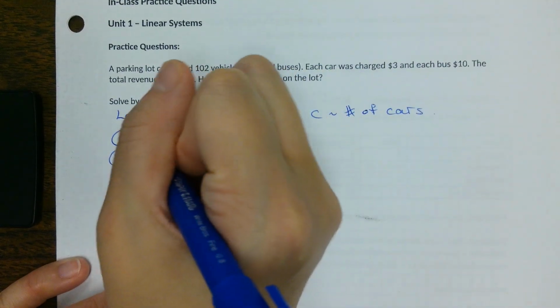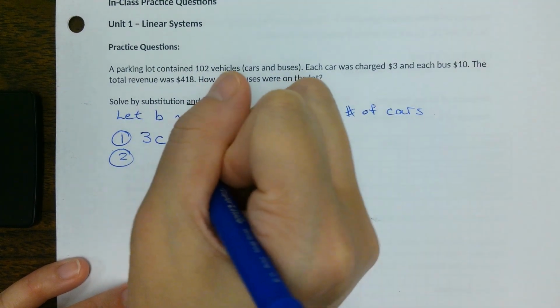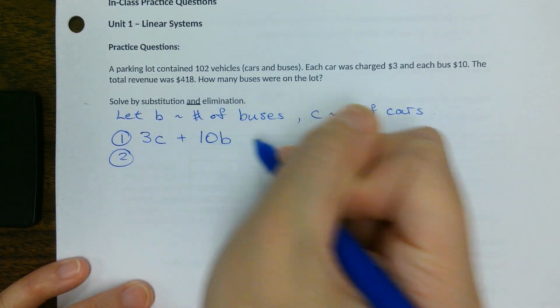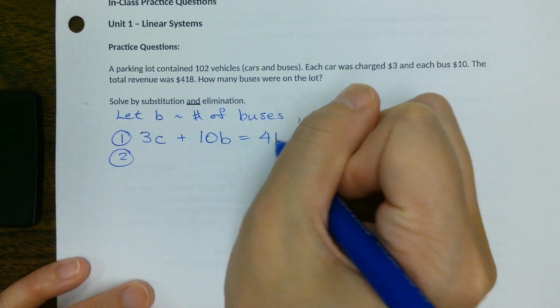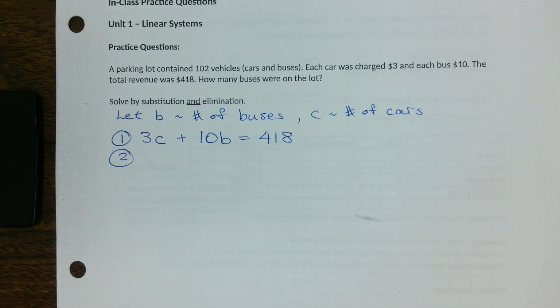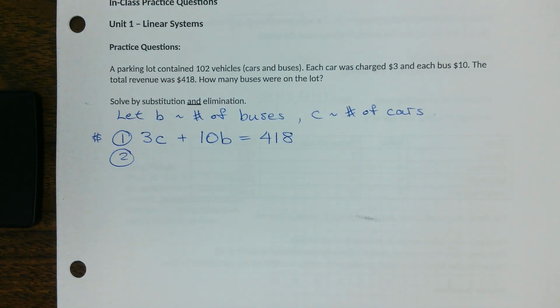Okay, so 3C plus 10B, $10 per bus, $3 per car, and in total they collected $418. So this first equation deals with the money. The second equation deals with the number.